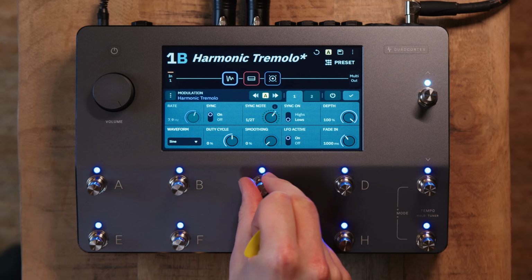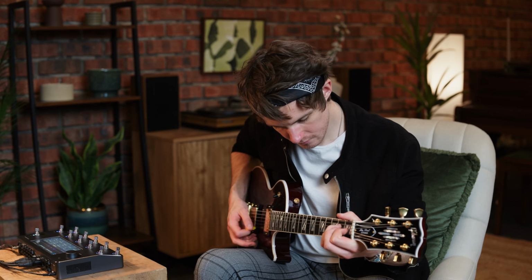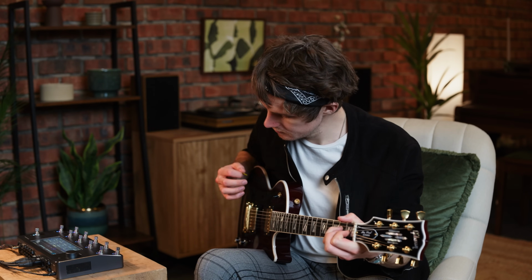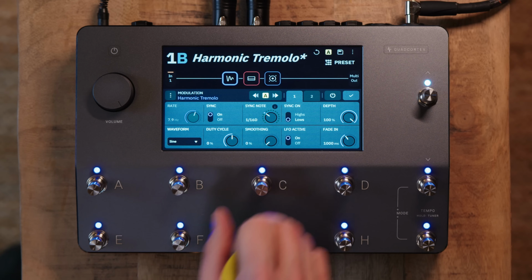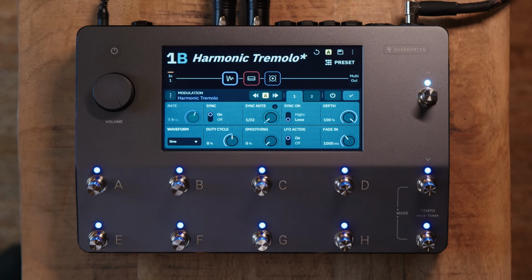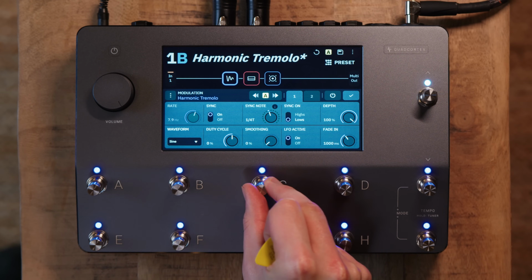Now let's change this to a dotted 16th note, and here's how it sounds. We can increase this all the way to a 32nd note. Here's how that sounds. For now, I'm going to set this at a quarter note triplet, and now let's have a look at the sync on toggle switch.